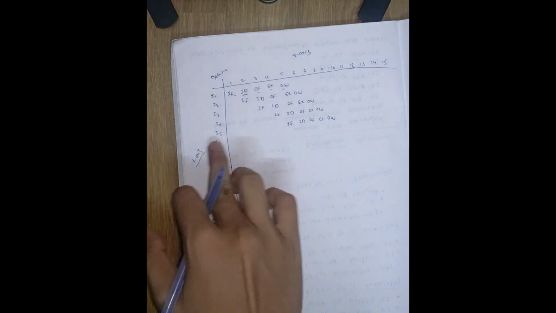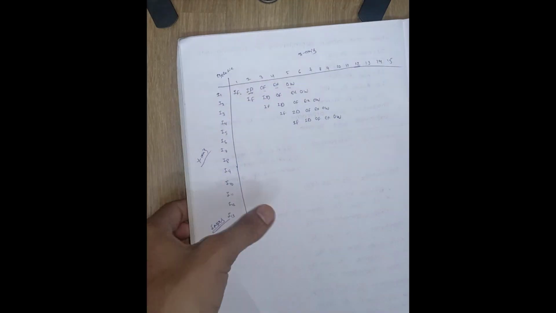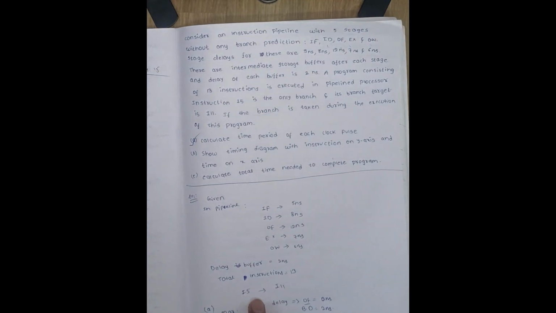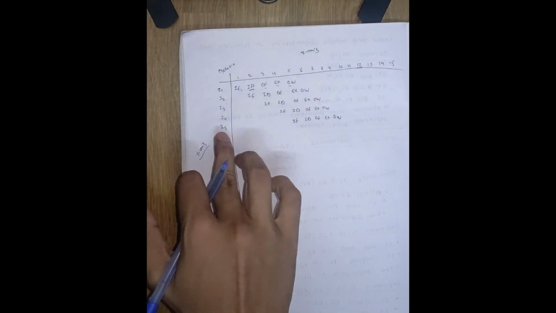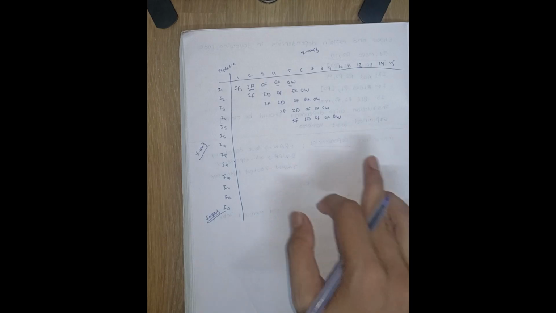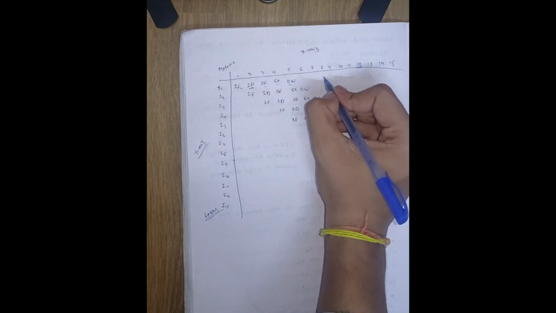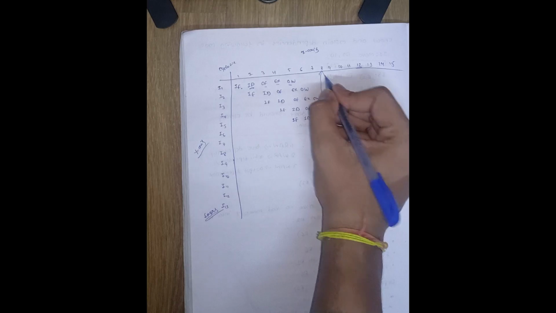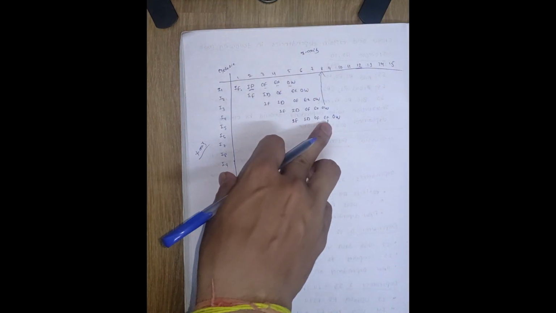Once you come to I5, it is given that control changes from I5 to I11. It is already given in the question. So at I5, the customer said, I want to stop this, I have ordered this one wrongly, I don't want this. At the 8th cycle, the mistake is known in EX.